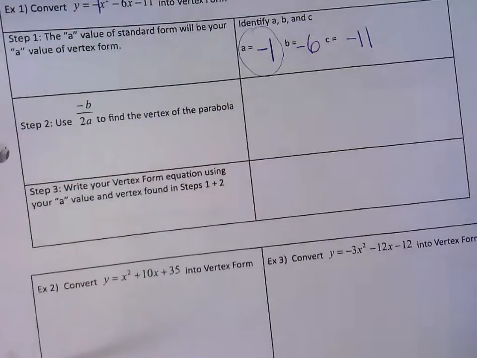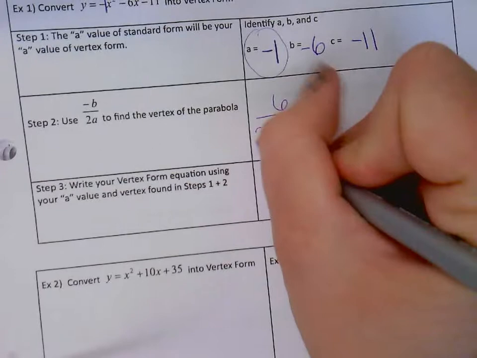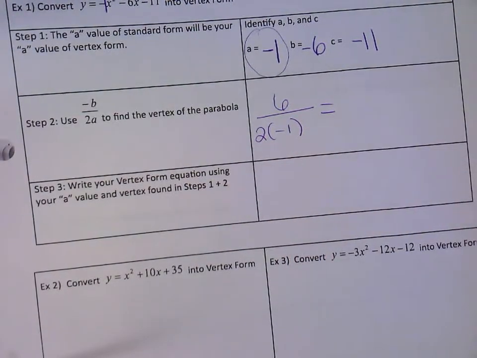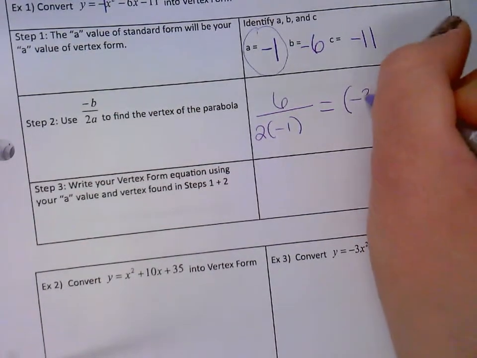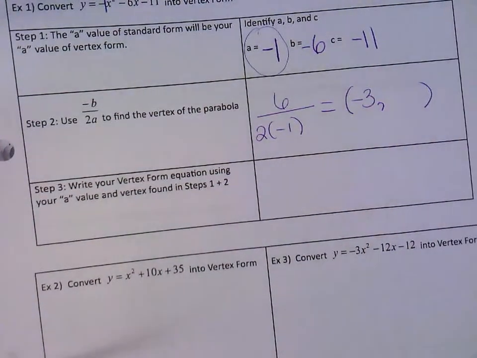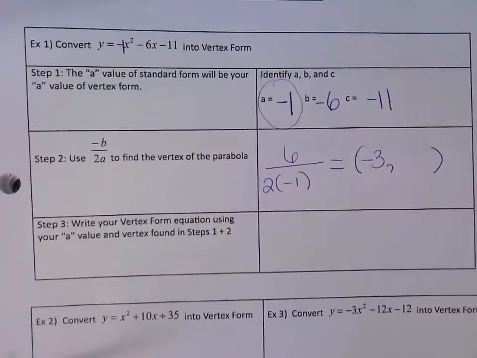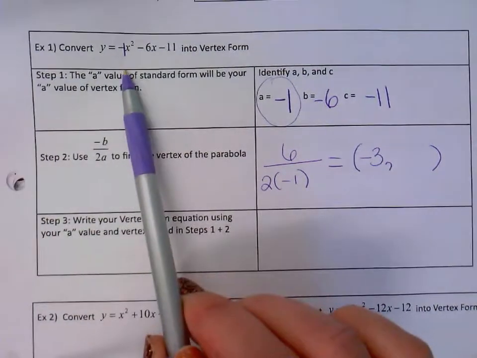So -b, -6, divided by 2a, 2 times -1. What is 6 divided by -2? It is -3. Are you with me on that step? And then once I have the x value, I do what with it? Plug it back in. And this is a tricky one.